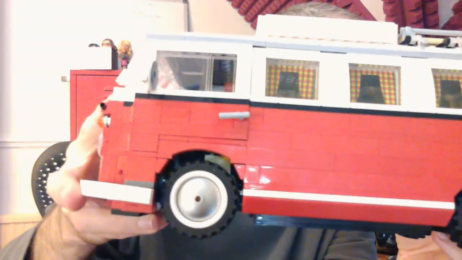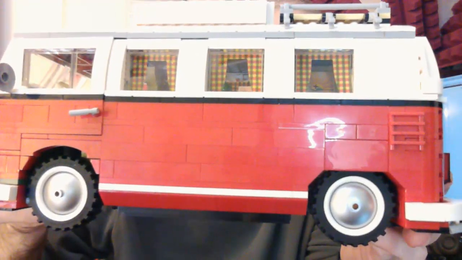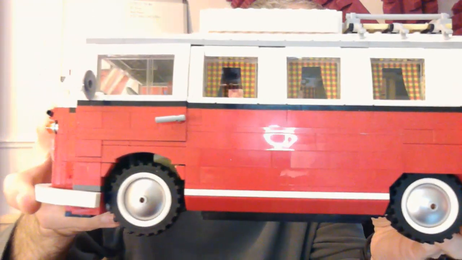Close up. You want to see a close up? Let's give you a close up. I'm not sure how close this will actually focus. That's what it looks like close up. You getting that? Looks alright, doesn't it? I think it's really nice. Very, very cool.